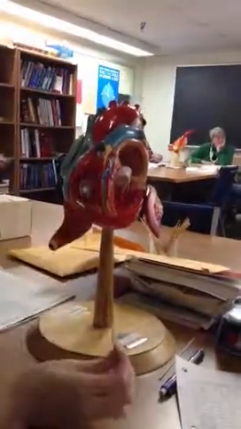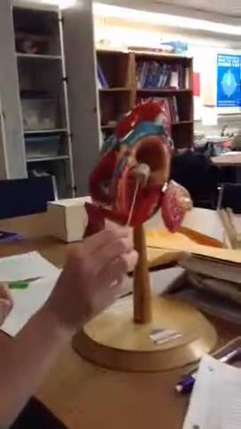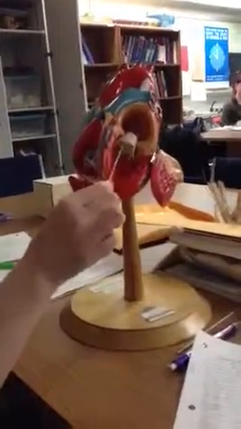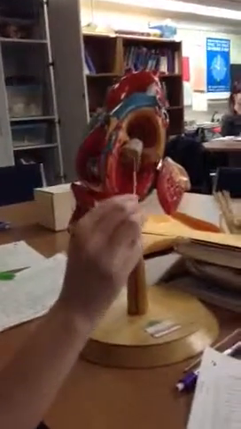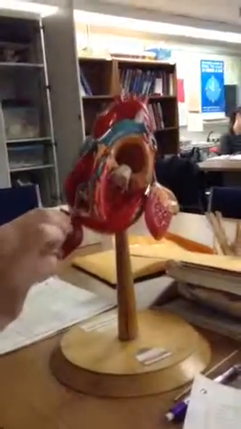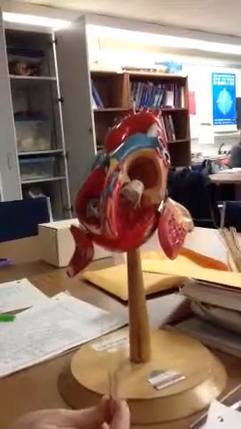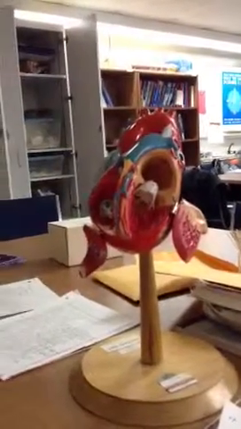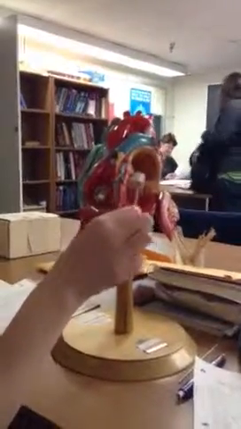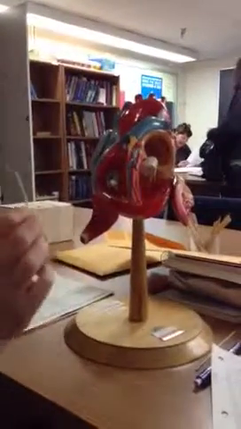Now for the bicuspid valve, that is going to be on the left side of the heart. So the bicuspid valve is going to be right here. These are also known as the atrioventricular valves or the AV valves. This is your left AV valve and this is your right AV valve. Isn't one of them also known as the mitral? Yes. The left AV valve is also known as the bicuspid or mitral. So this one is the left AV valve, also known as the bicuspid or mitral. And this is the tricuspid valve, also known as the right AV valve.